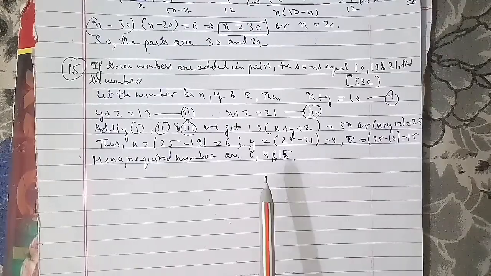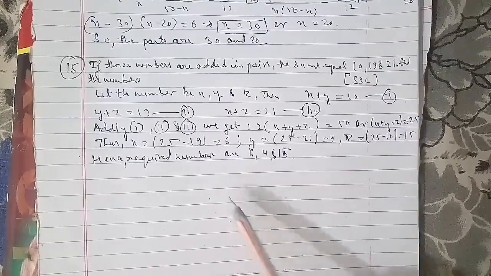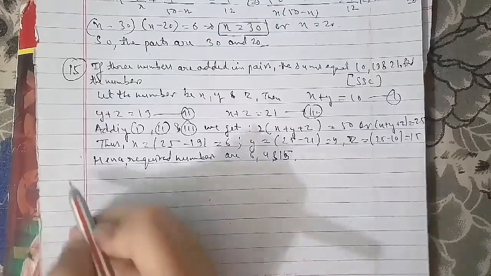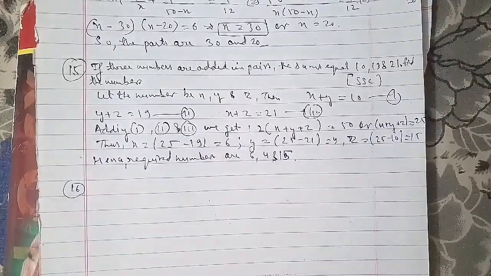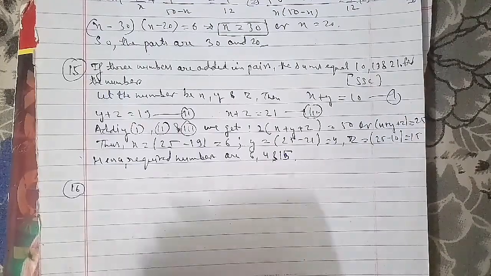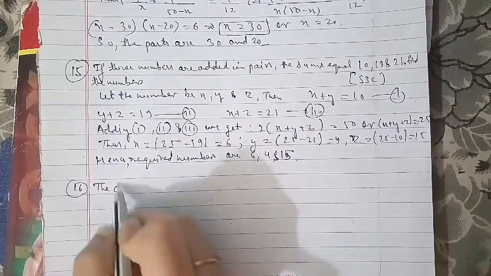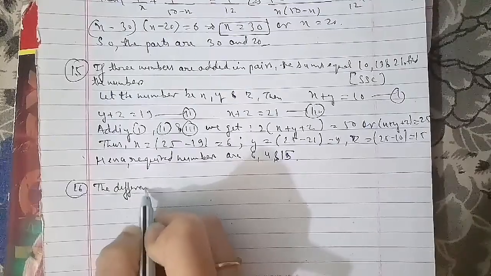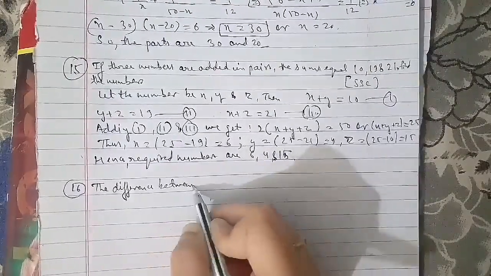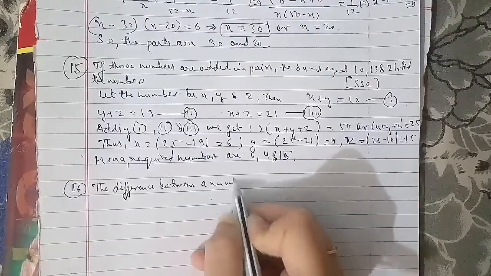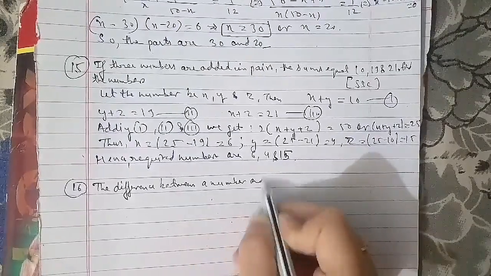We'll go ahead with another question. That is the 17th question of the session that we have to talk about. The question is: if a number is decreased by 4 and divided by 6, the result is 8. What would be the result if 2 is subtracted from the number and then it is divided by 5?